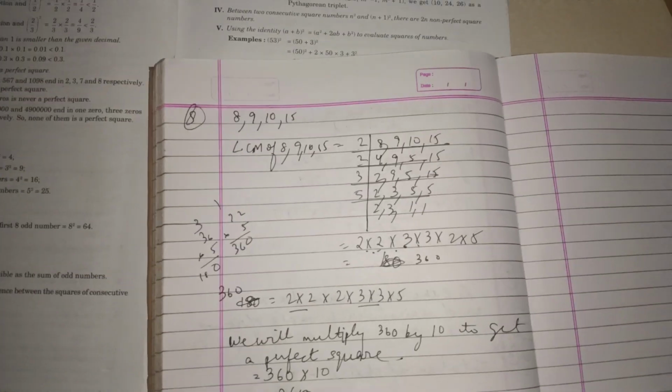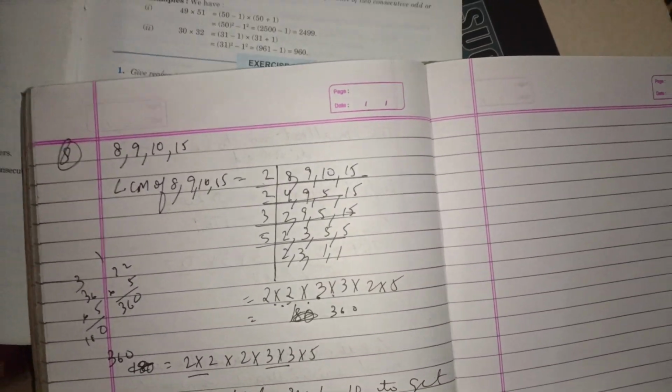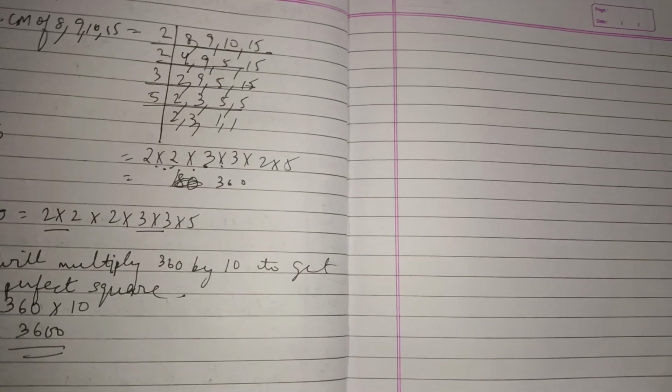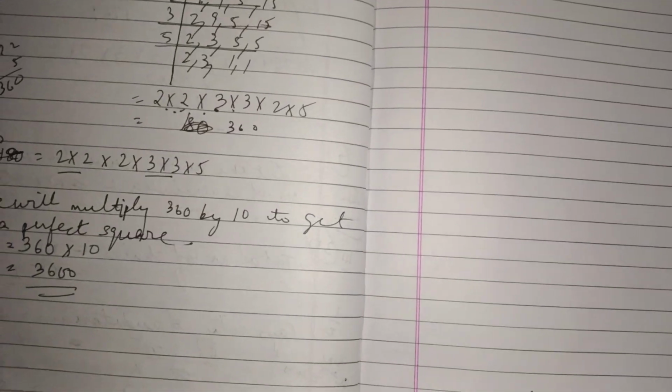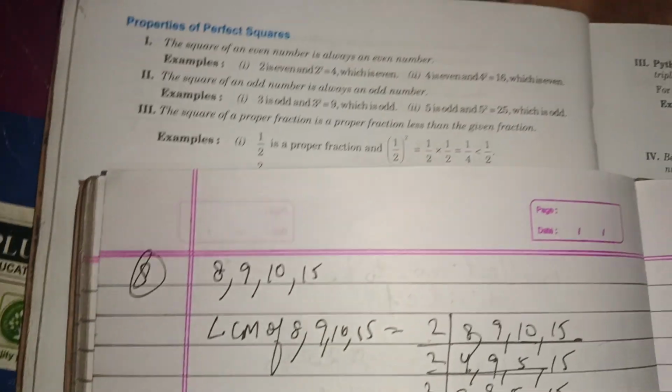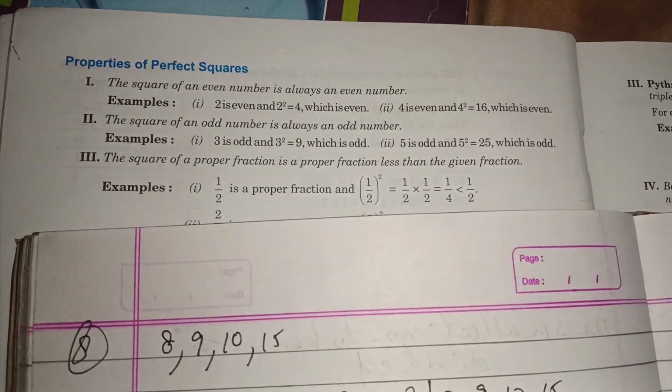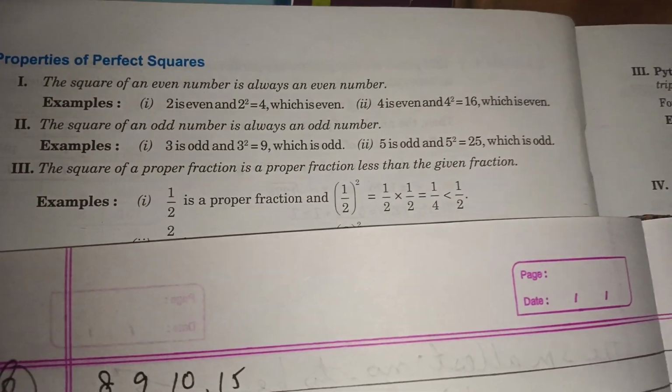Hello everyone, today we are going to start our exercise 3B maths portion. Before starting with that, there are some properties, so we will first look over those. The first property is that the square of an even number is always an even number.